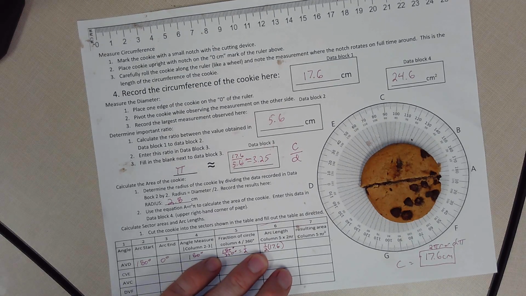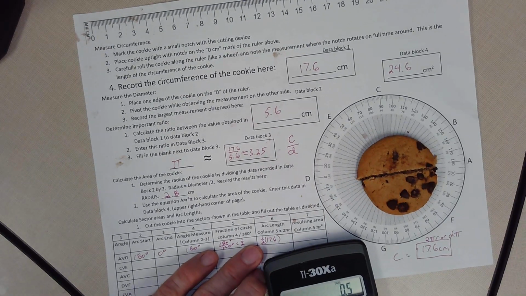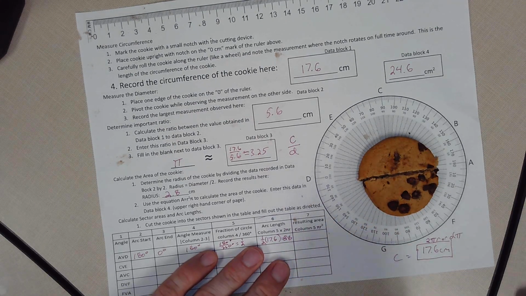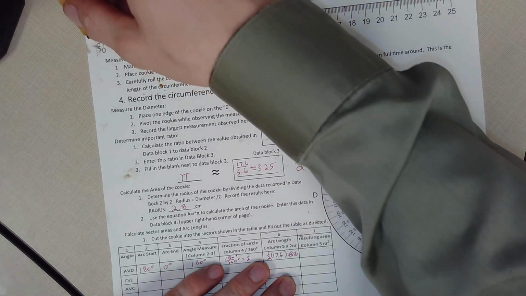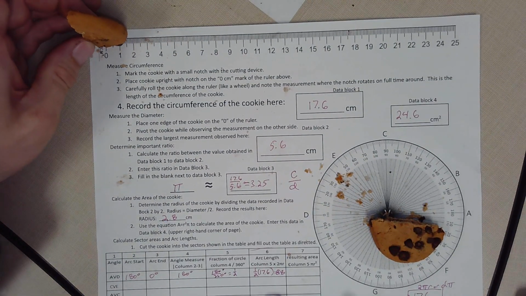So 0.5 times 17.6 equals 8.8, and that's centimeters. So let's take this up here and see if this from here to here is 8.8.